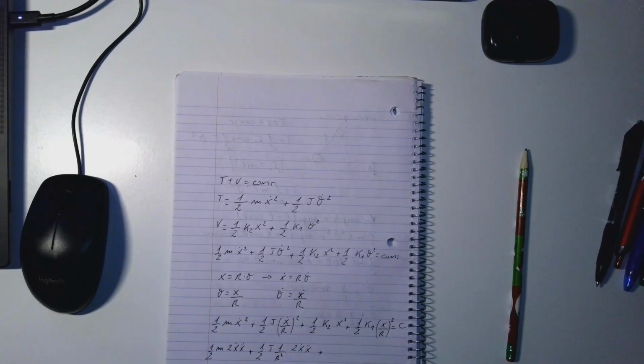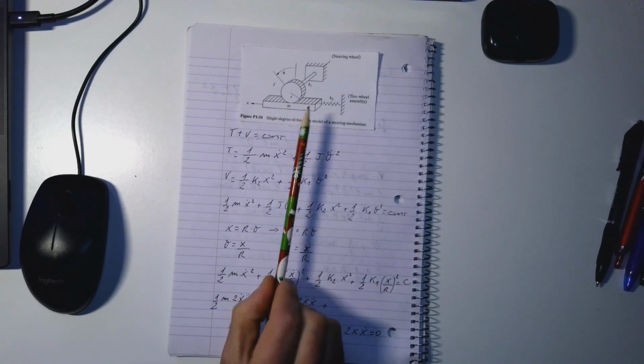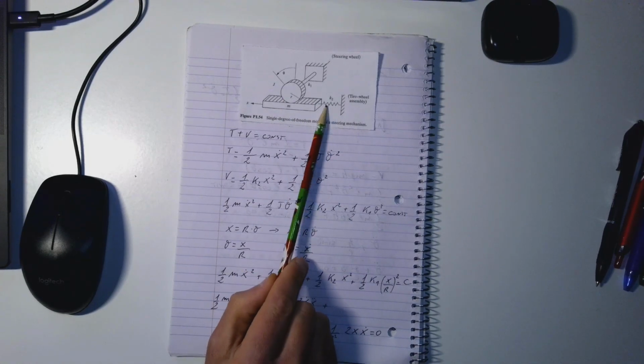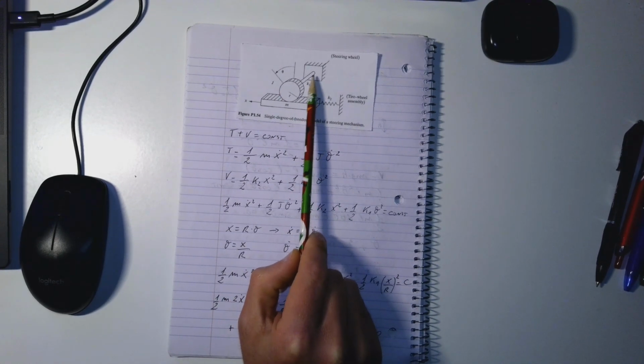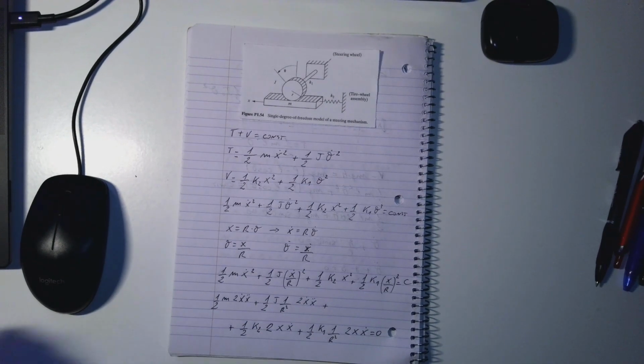Alright, so we looked at another problem that was a little bit more involved in this case, because here we have a mass and a disk. The mass is connected to a linear spring, and the disc is connected to a shaft which has its own torsional stiffness.